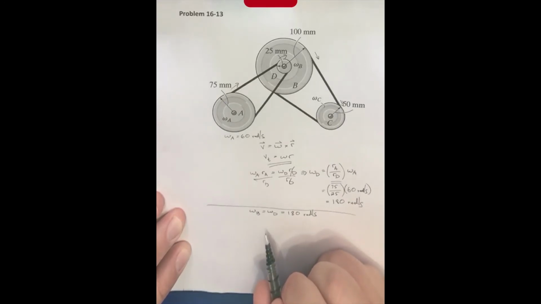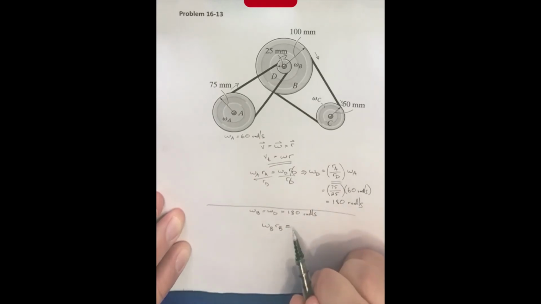Then B connects to C via this pulley, so we will apply the tangential velocity relationship again. So we'll have omega B RB is equal to omega C RC. Then, again, we're going to divide by R sub C because we're trying to solve for omega C. So we get that omega C is equal to the ratio RB over RC multiplied by omega B.